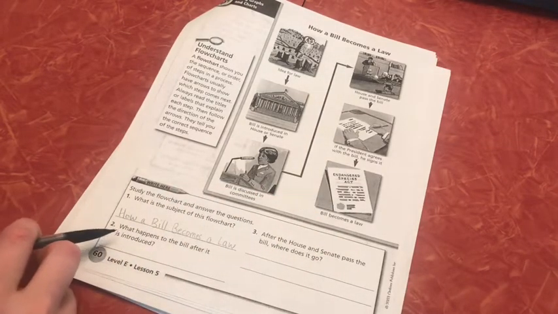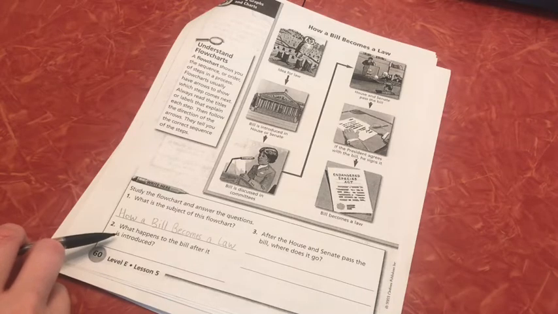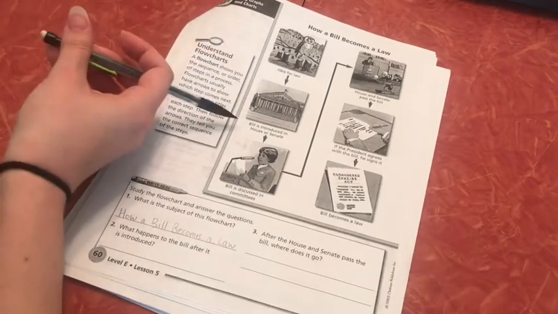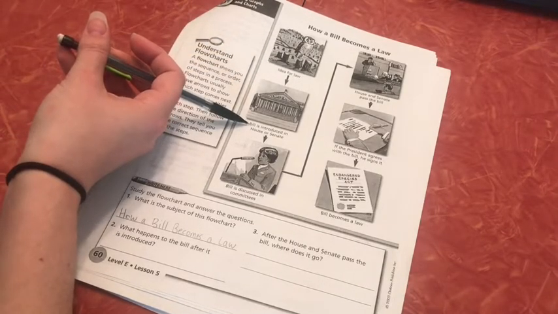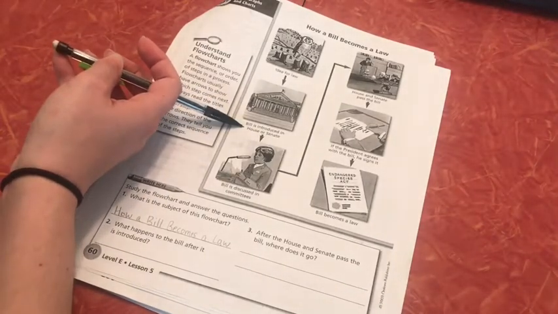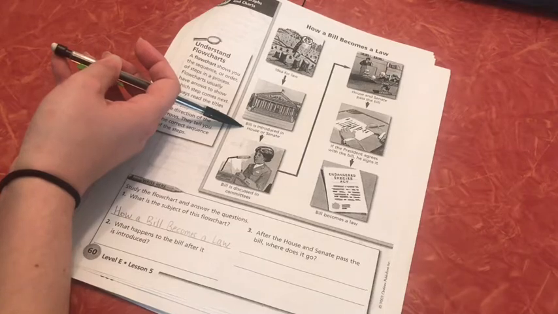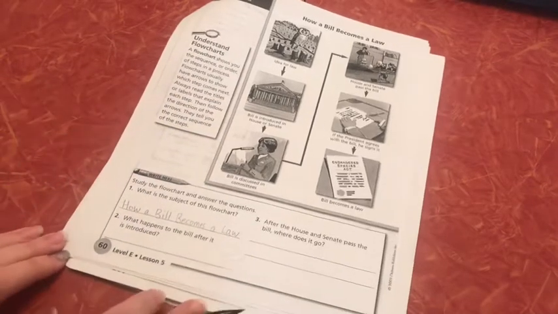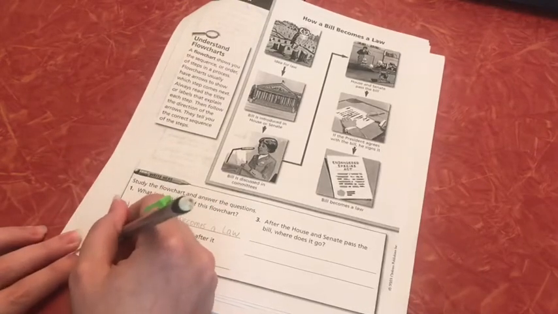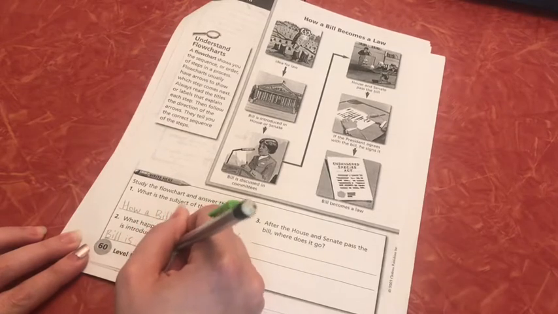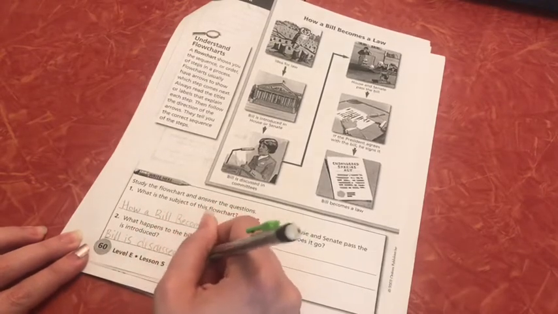Number 2, what happens to the bill after it is introduced? Well, let's take a look. Idea for law. Bill is introduced in the House or Senate. Okay, so there it is. It's introduced. And it's asking what happens after it's introduced. Bill is discussed in committees. That's the very next step. Bill is discussed in committees.